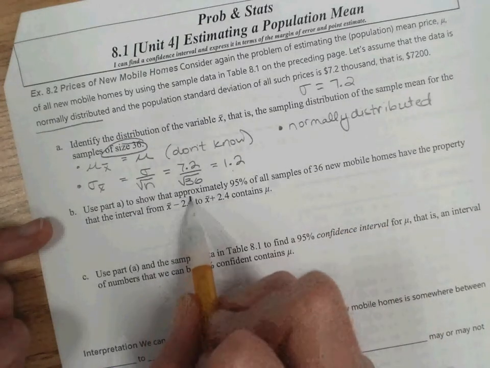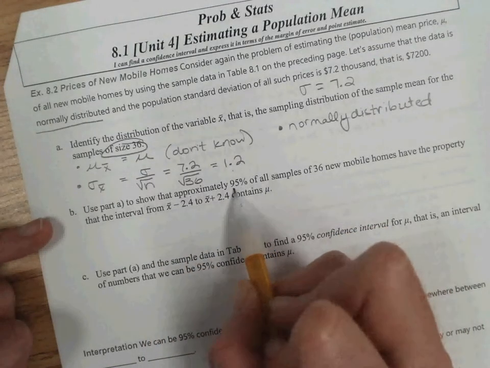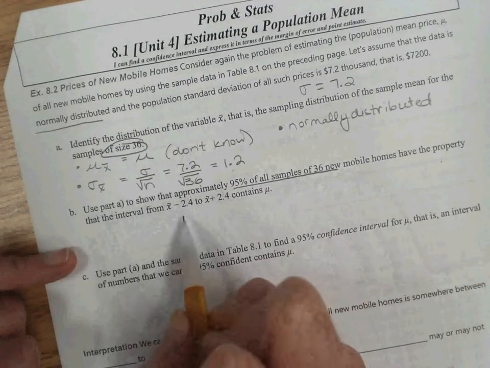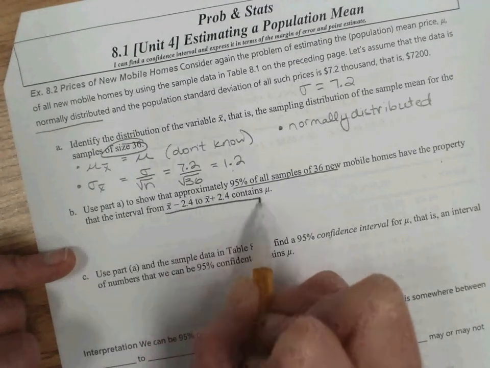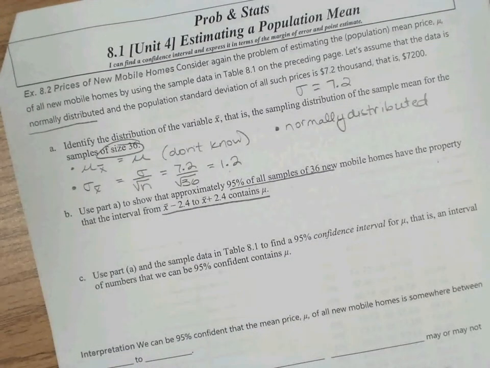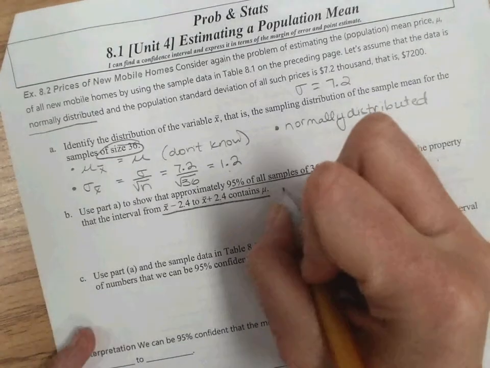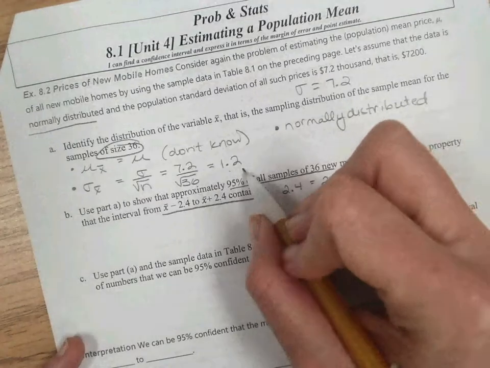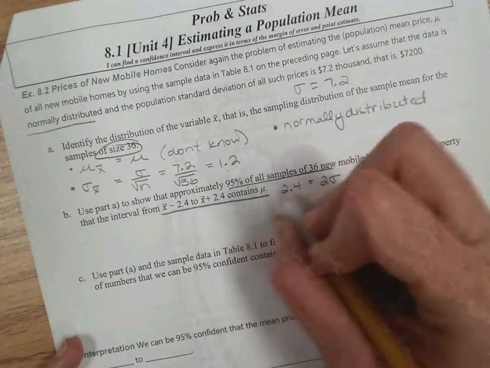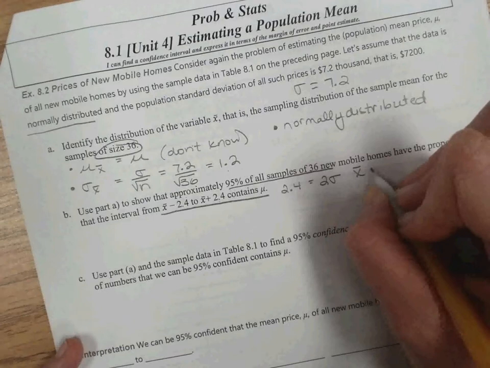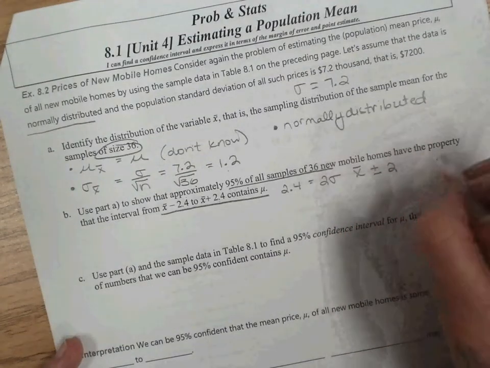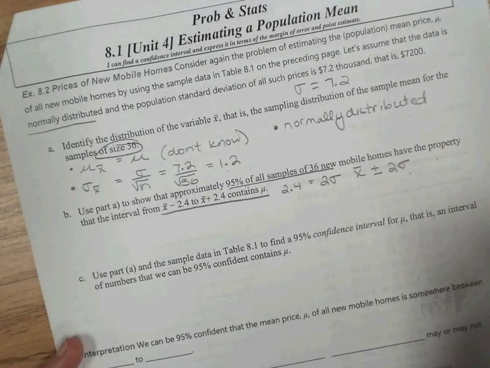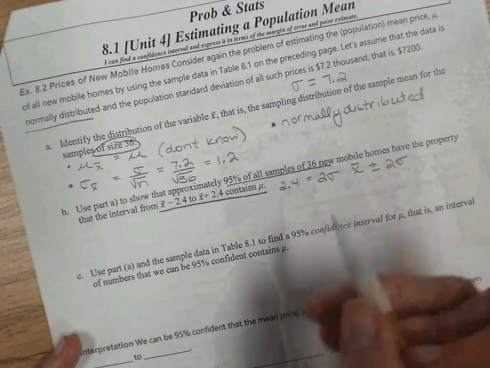Part B asks us to show that approximately 95% of all samples of 36 new mobile homes have the property that the interval from x bar minus 2.4 to x bar plus 2.4 contains mu. Now notice that 2.4 is just equal to 2 times the sigma that we just found. So this is actually saying x bar plus or minus 2 times the standard deviation. So we recognize this as our 95% confidence interval that we did in the first example.